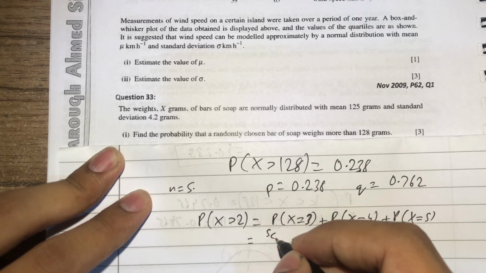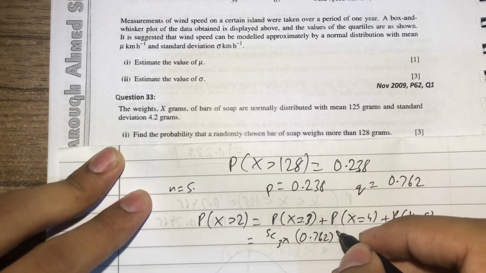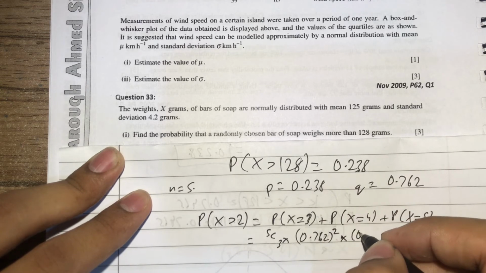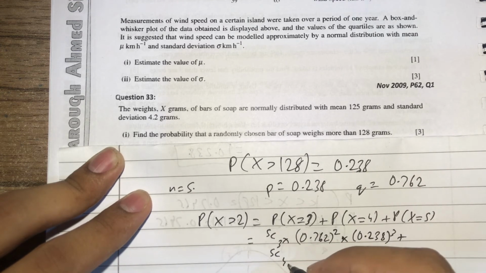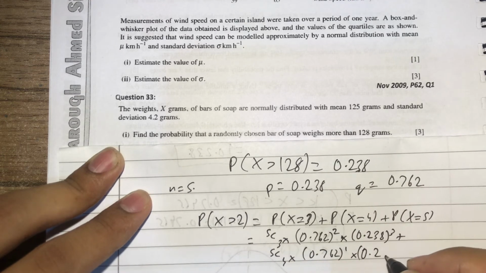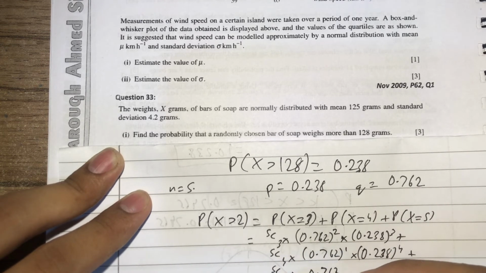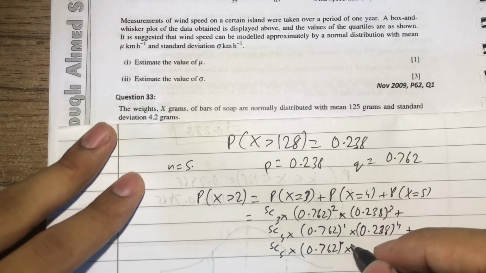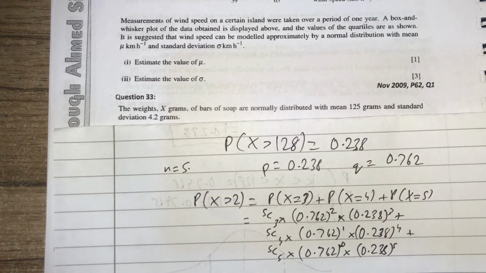So 5C3 times 0.762 power 5 minus 3, which is 2, times 0.238 power 3, plus 5C4 times 0.762 power 1 times 0.238 power 4, plus 5C5 times 0.762 power 0 times 0.238 power 5.